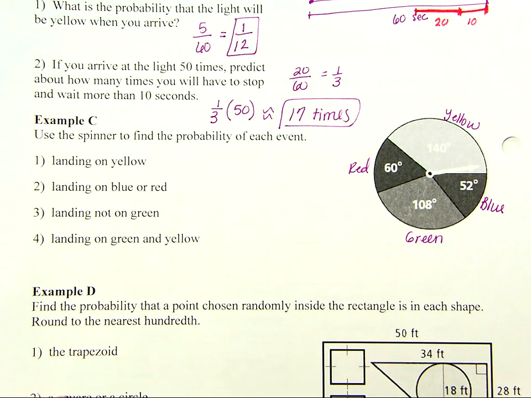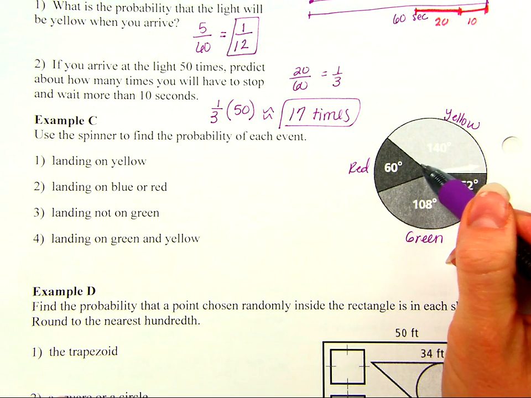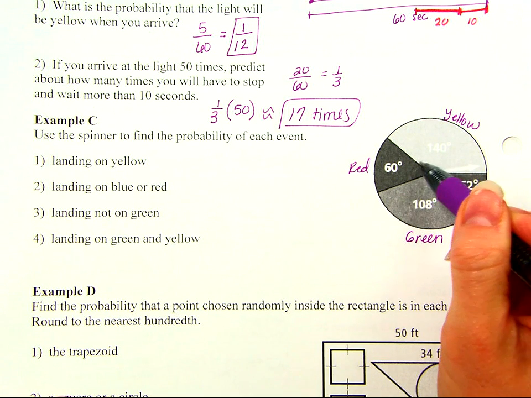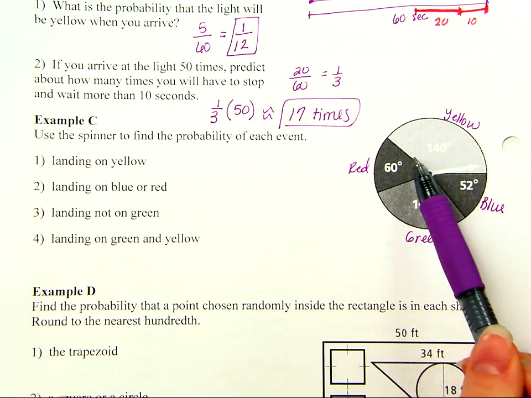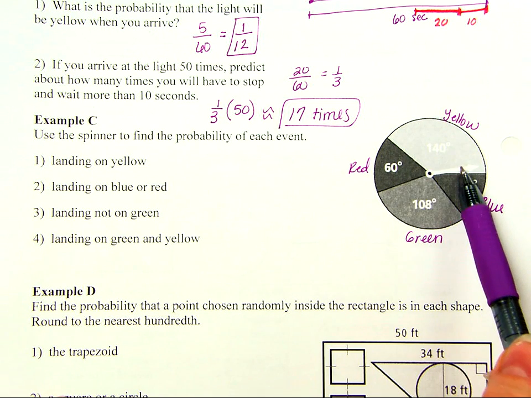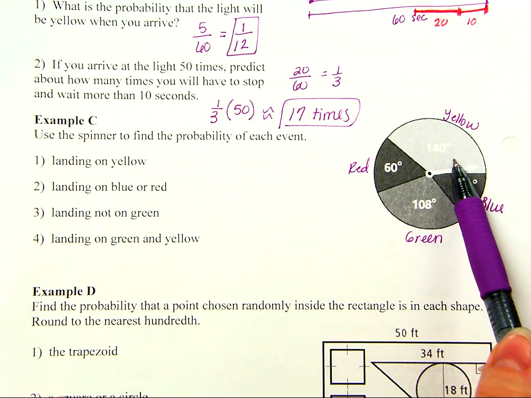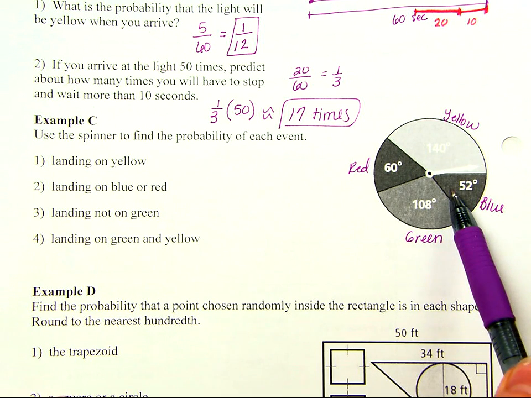The degrees, what do the degrees mean? Well, this 140 means that that angle in there is 140 degrees. So, we want to know what is the probability that our spinner is going to land on yellow. We spin it one time, what is the probability? Well, the 140 degrees, describing our section of our circle, we know our total circle should add to 360.